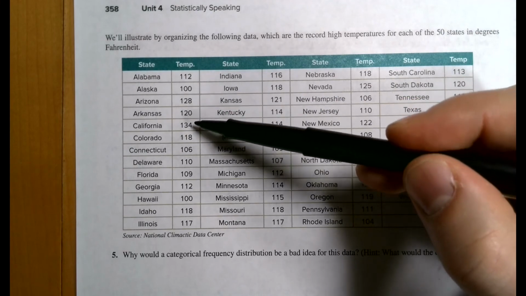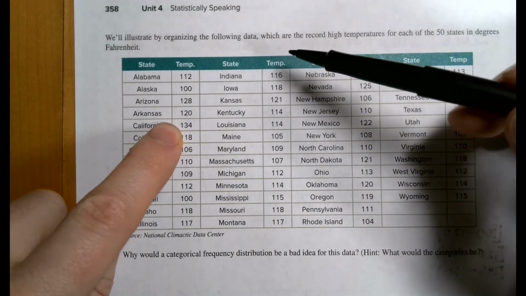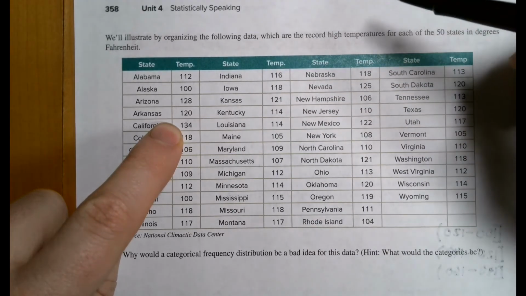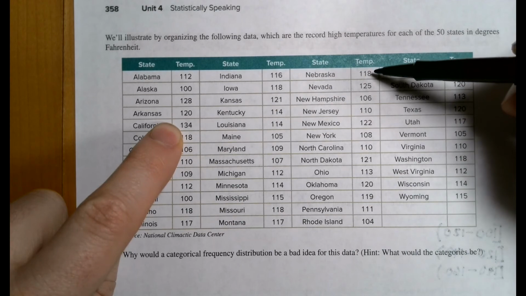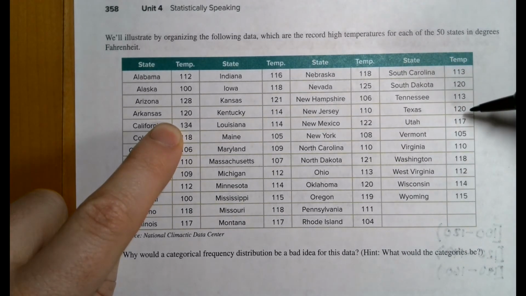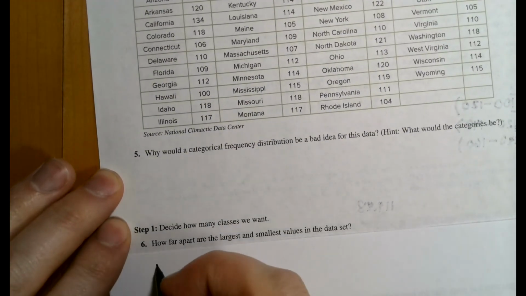So in this column, the largest number is 134. So I'm going to look in the next column and see, is there a number larger than 134 in here? I do not see a number larger than 134. And then I'll do the same thing in the next column. Is there something larger than 134? There's not. And then in the last column, all right, so to me, the largest value is 134.